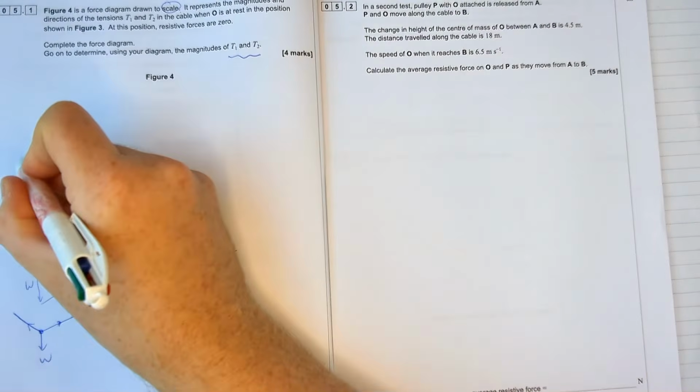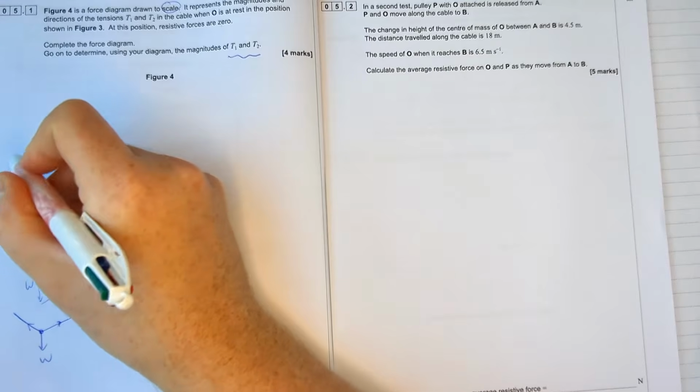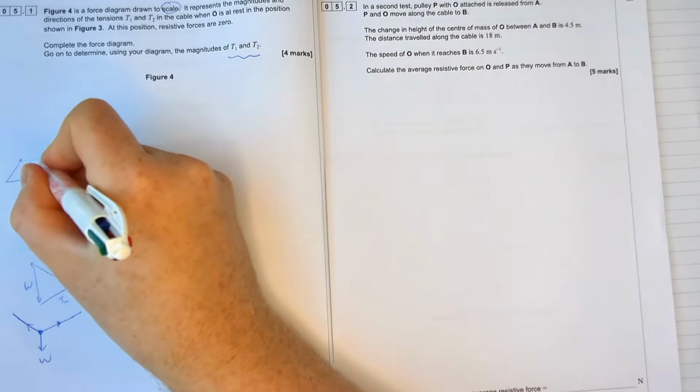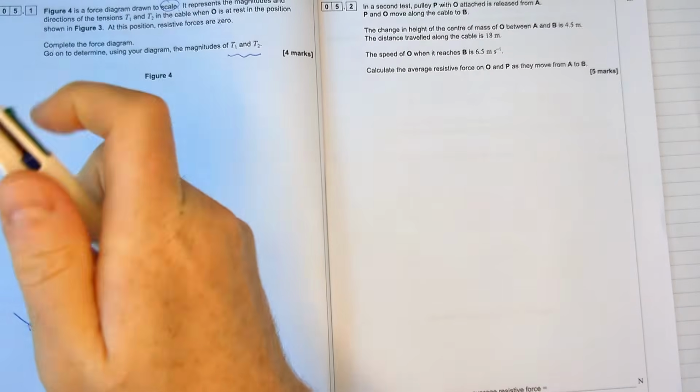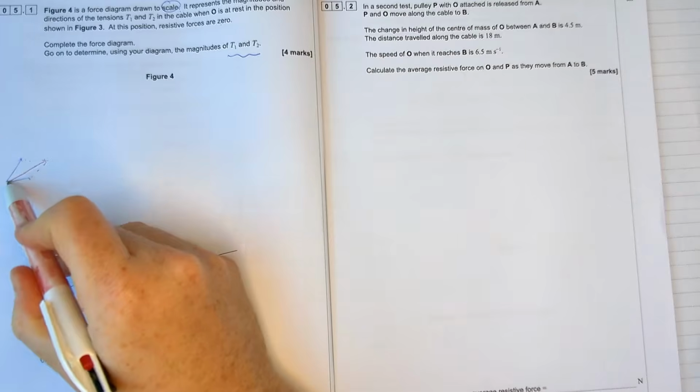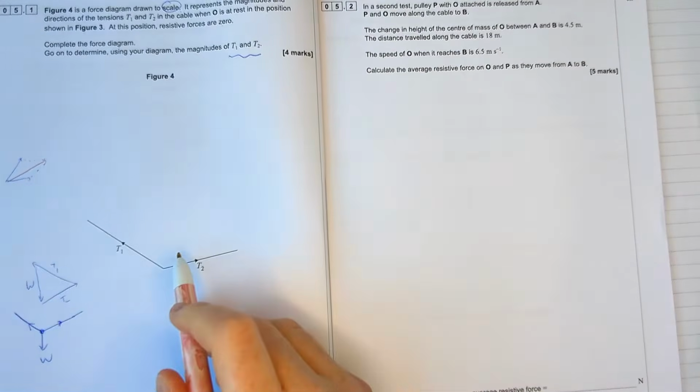So the parallelogram of forces, you will have learnt this definitely at GCSE as well as at A-level, is if I've got two forces at an angle to each other, if I complete the parallelogram and draw a resultant force from one corner to the other, to scale, that's going to be equal to the resultant force. So I'm just going to do the same here.